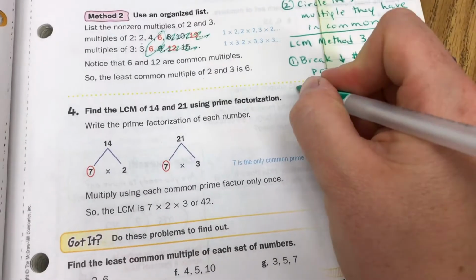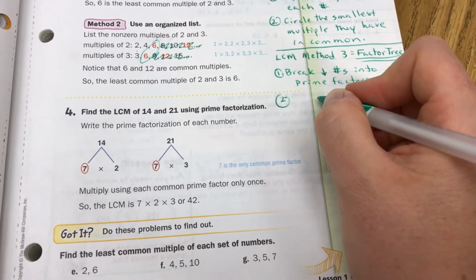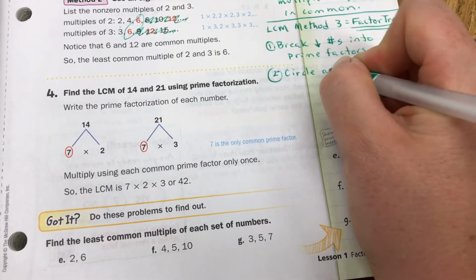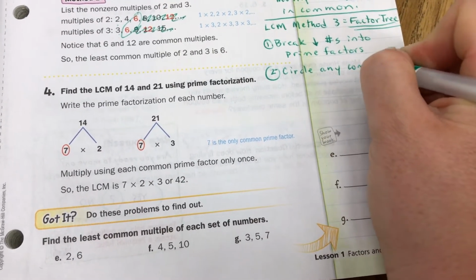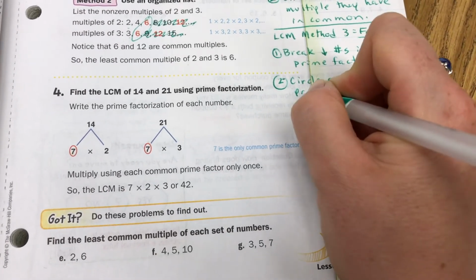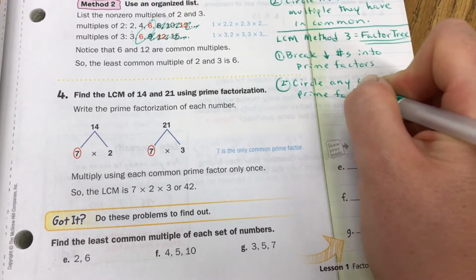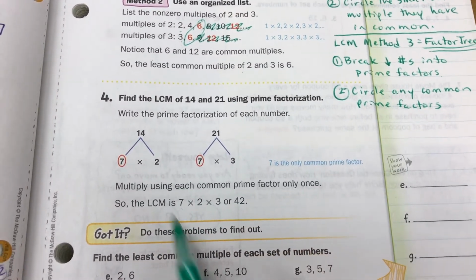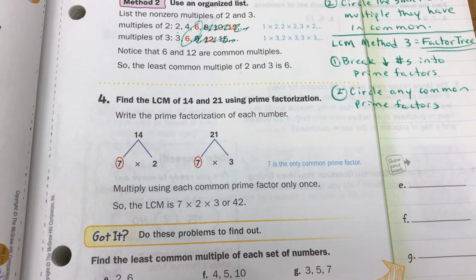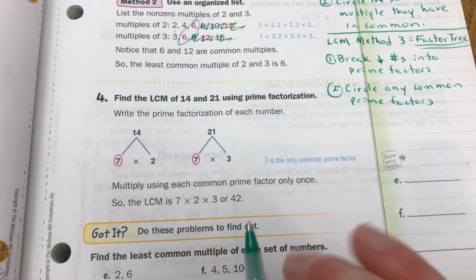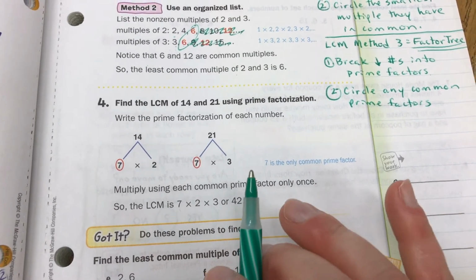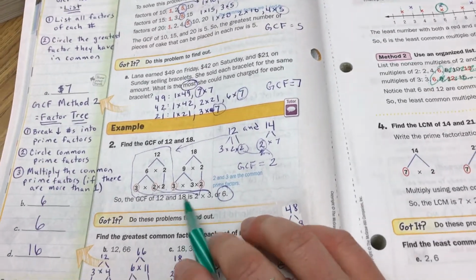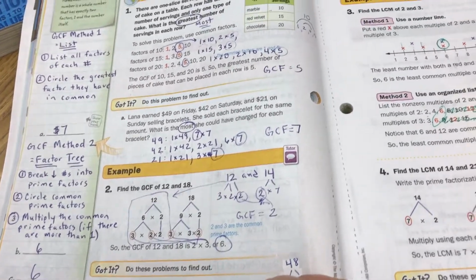So the next thing you do is you circle any common prime factors. So 7 was common between these two numbers. It's circled. Now, here's where things get different, because over here, with greatest common factor, you just multiplied the common ones.